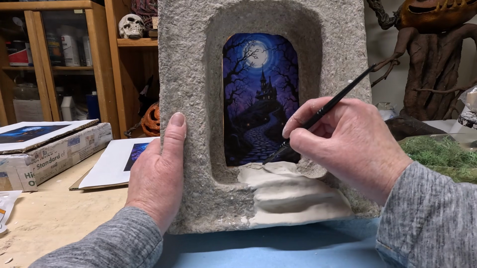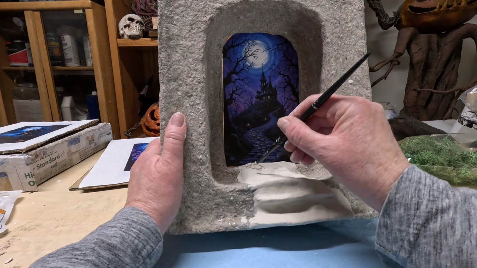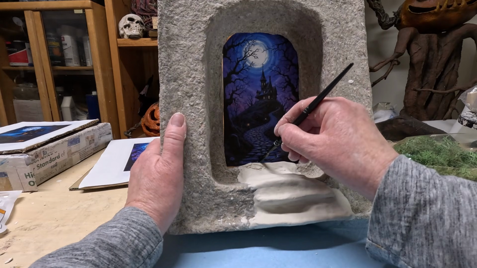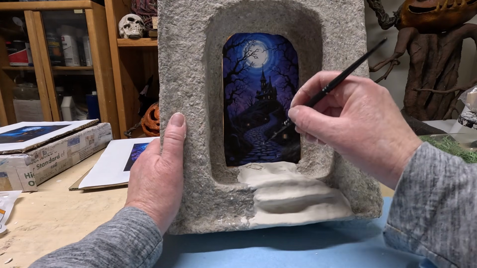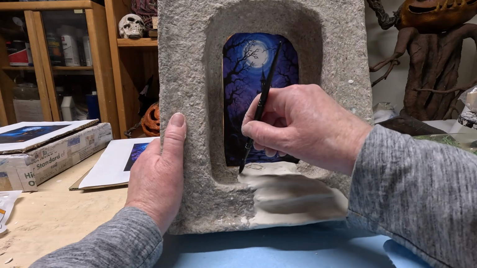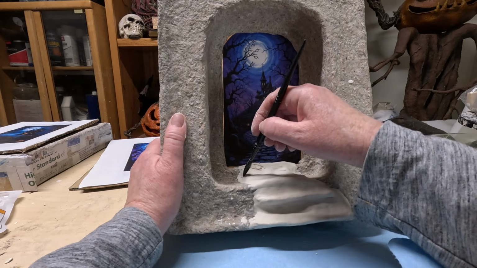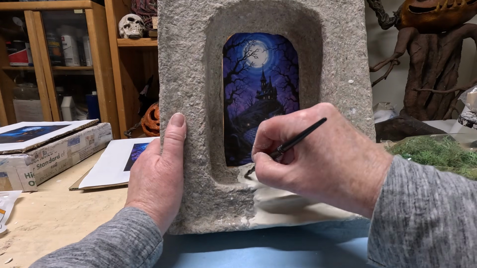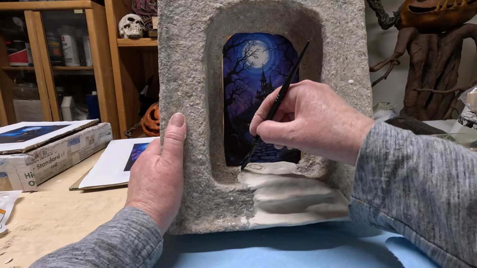It's kind of hard to see, I understand that. I'm just pressing in cobblestones. I don't want them to be super uniform or anything like that, and I want them to be different sizes, so there's no real pattern.